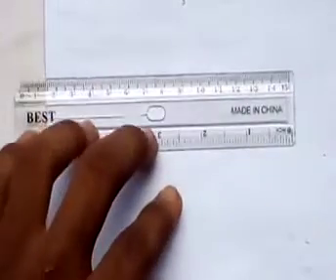Hi folks, in this video I'm going to teach you how to draw a circle tangential to two converging lines and touching one of them at a given point. So assuming we have the two converging lines, they will meet at an angle. Let's assume we have the two converging lines here.